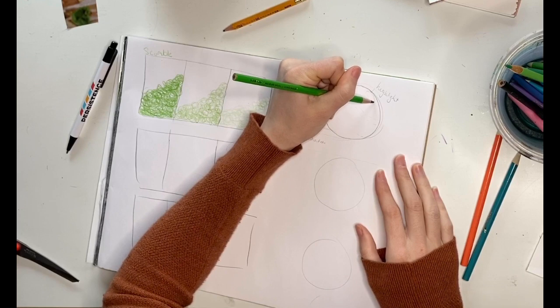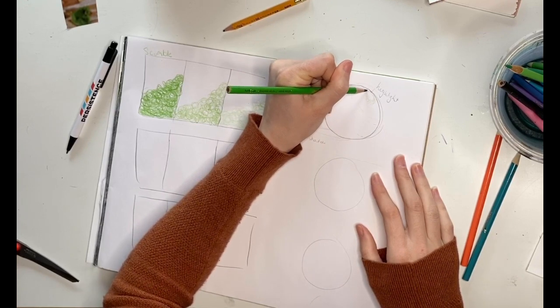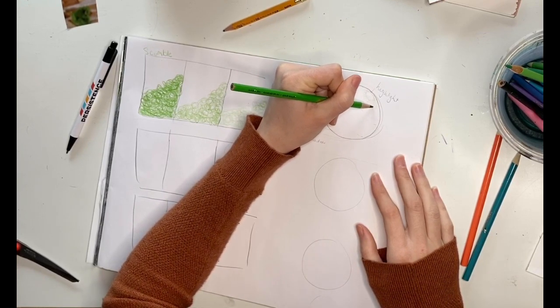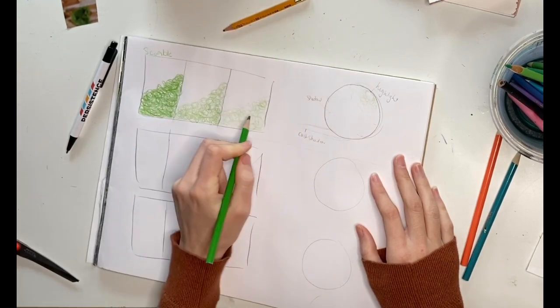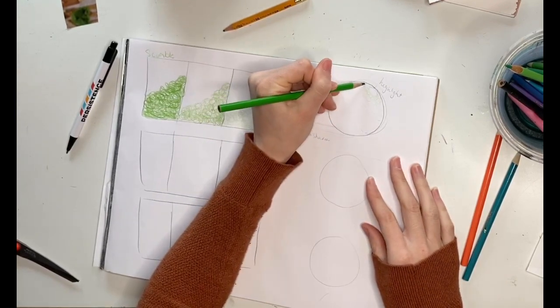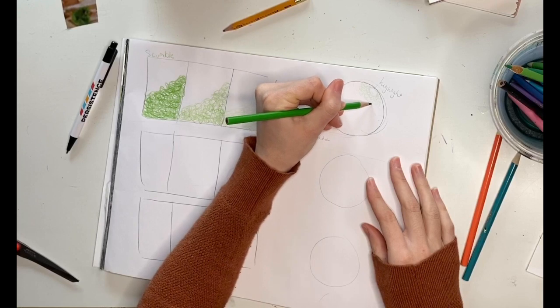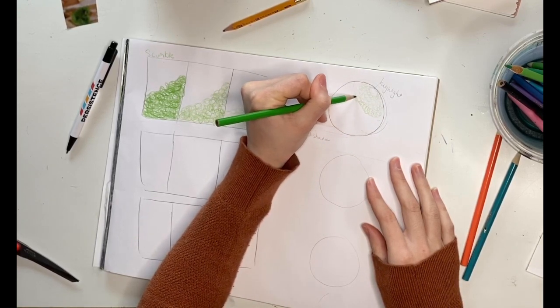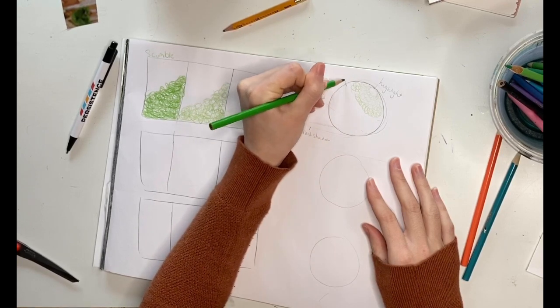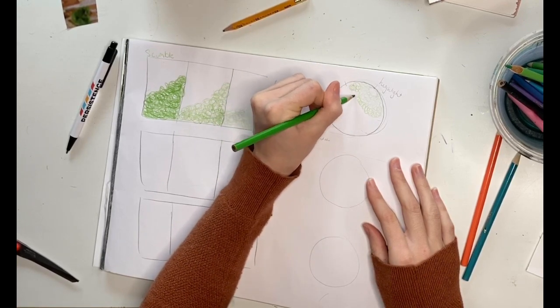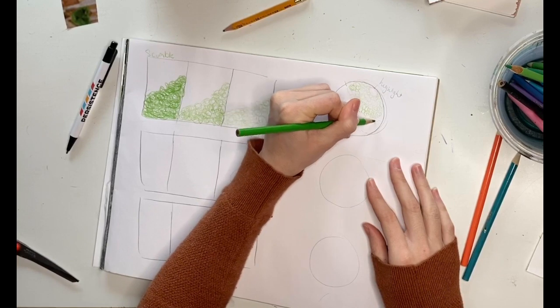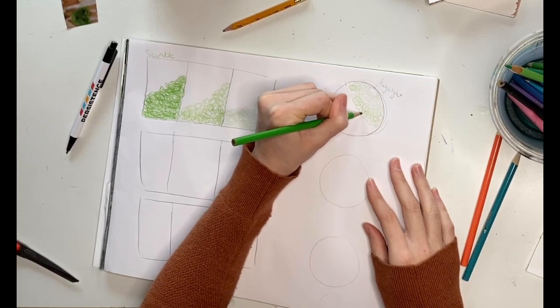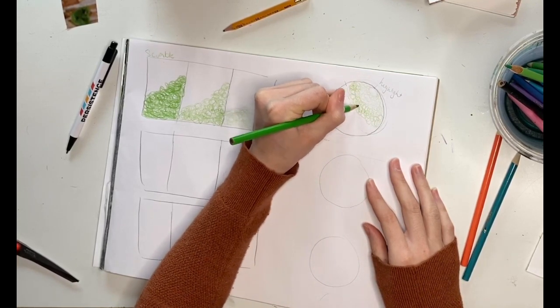I'm not even going to shade inside of that circle that I created, but I'm going to go really, really light with my pencil. I'm using the lightest value. And as I go further down into the midtones, I'm going to start pressing a bit harder, getting a bit closer, overlapping.